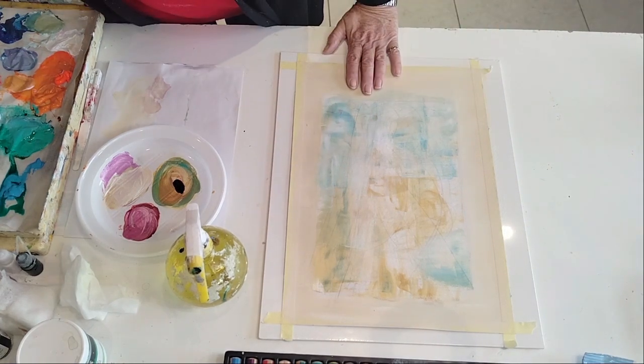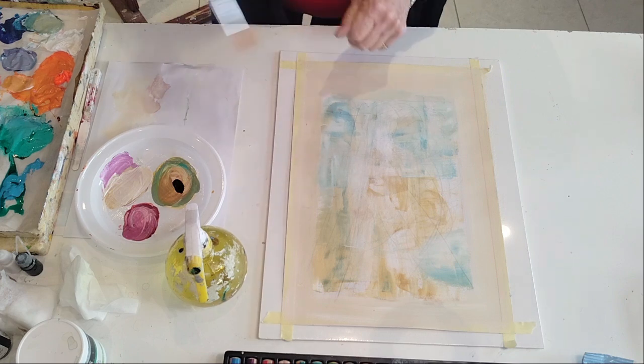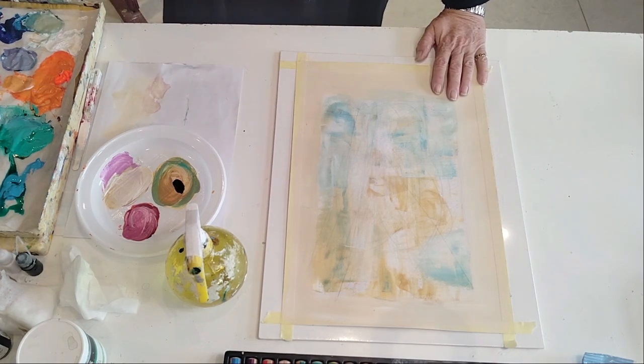So I'm going to start off with one of these flat brushes to begin with, and I'm actually going to start with black.